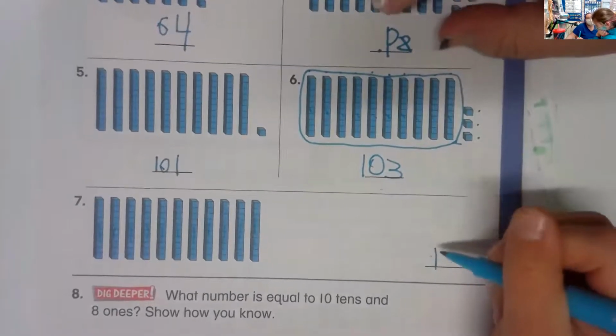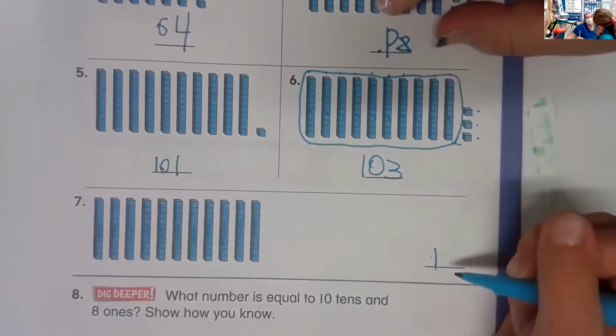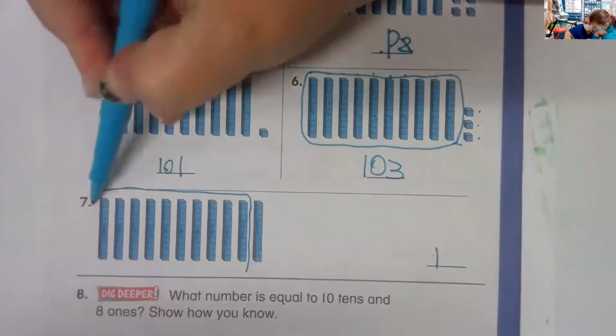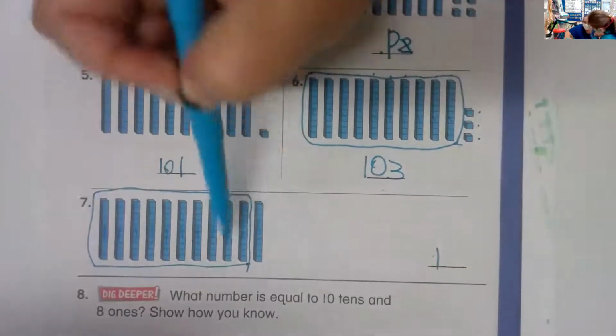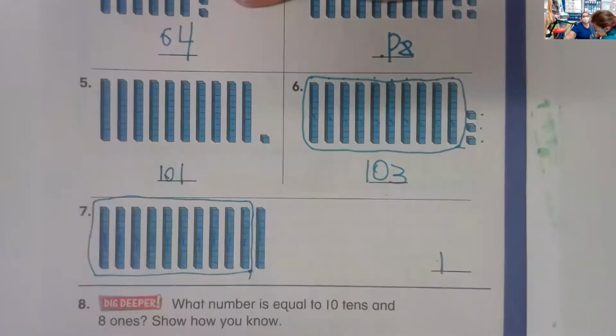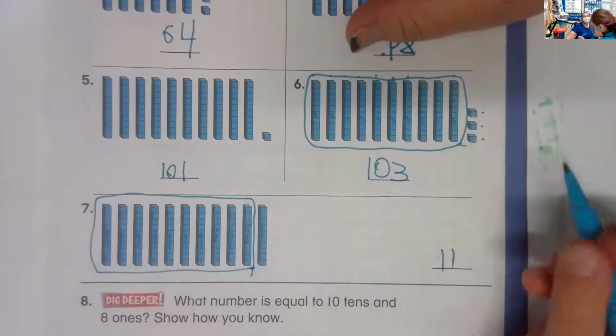How many tens? 0? Are you sure? Let's see. 10, 20, 30, 40, 50, 60, 70, 80, 90, 100. How many tens are not in that circle? 1. And how many ones? 0.